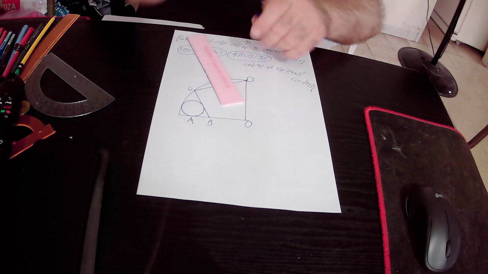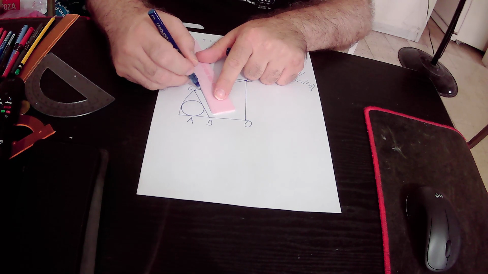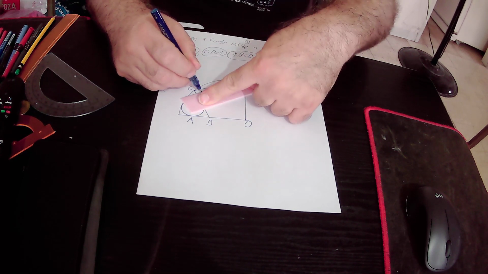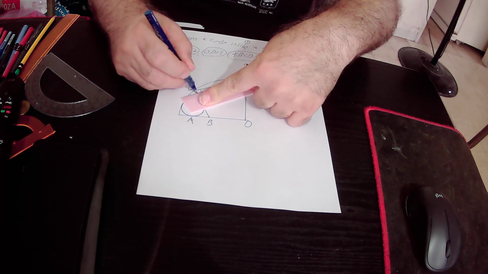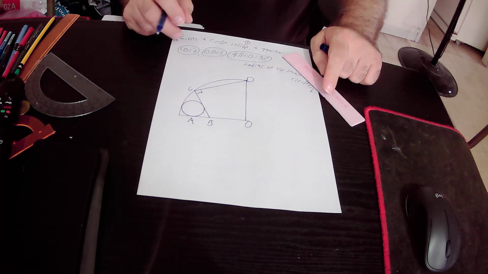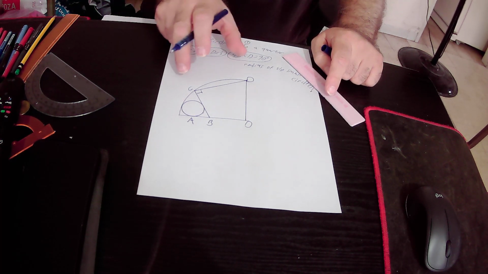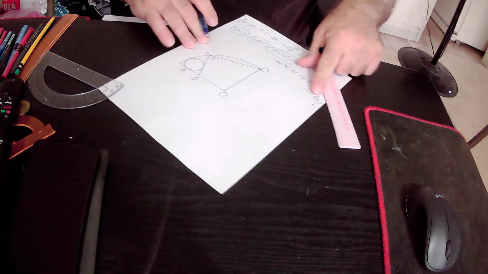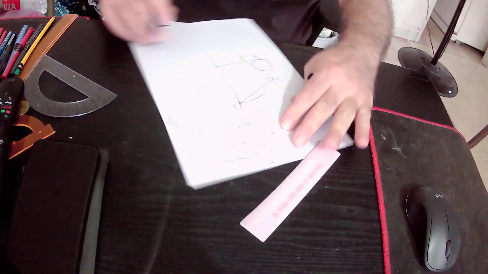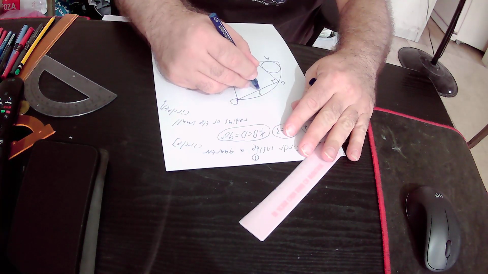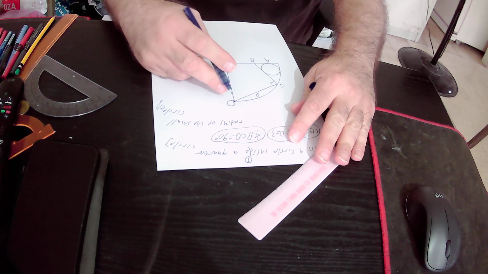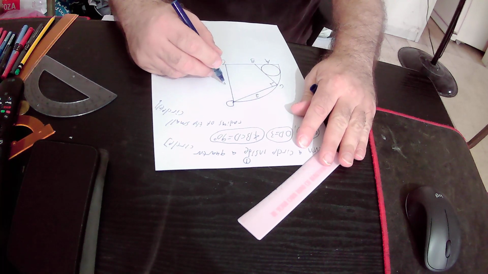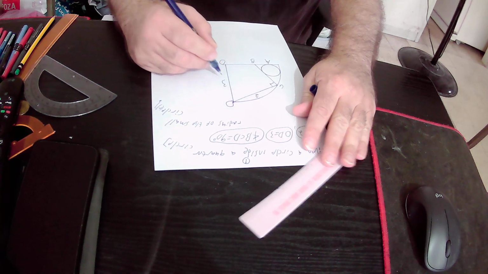This angle equals 90 degrees. We also know that chord CD equals 2 units and OD equals 3 units.